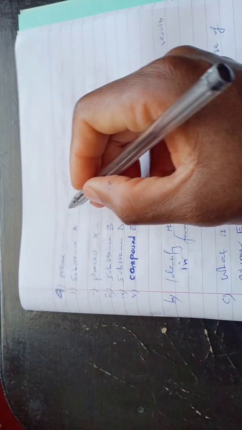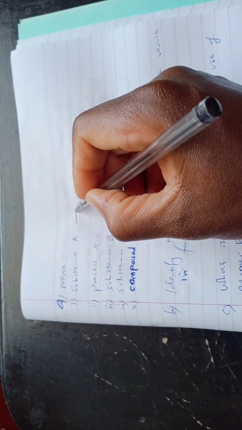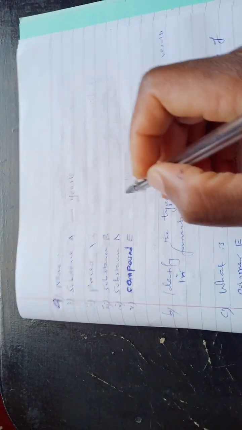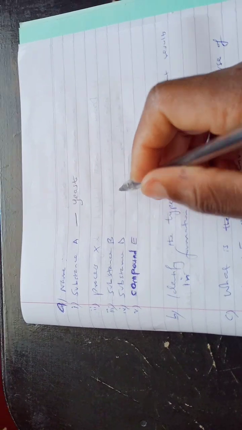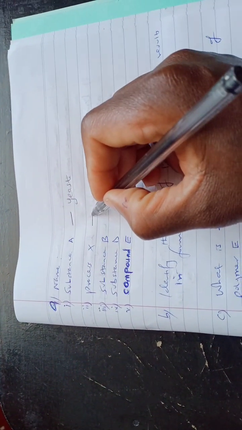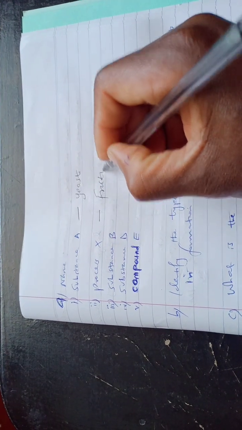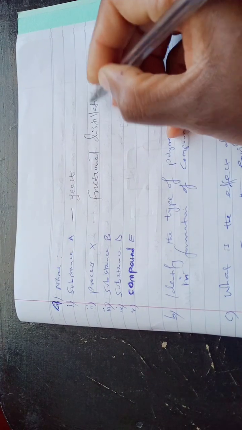So if I look at what I have here, substance A from the flow chart is actually what the answer should be yeast, because it is fermentation. You're fermenting sugar solution to give you ethanol. Then process X from the flow chart, you will see that it is what? Fractional distillation. You distill ethanol so that you make it more pure.